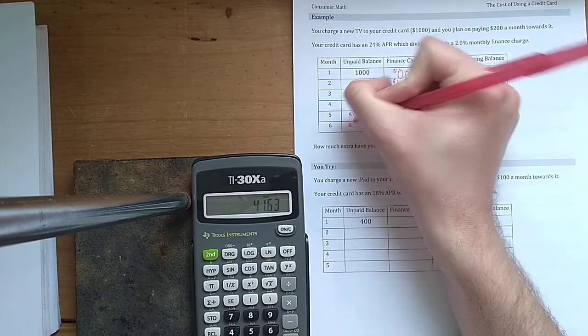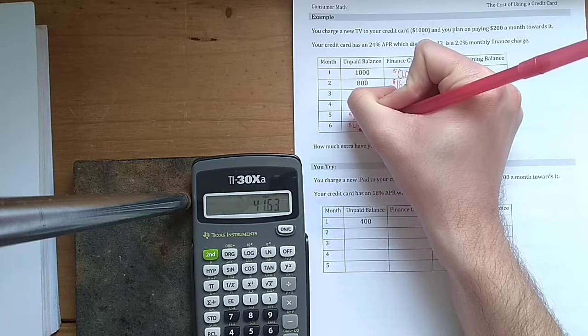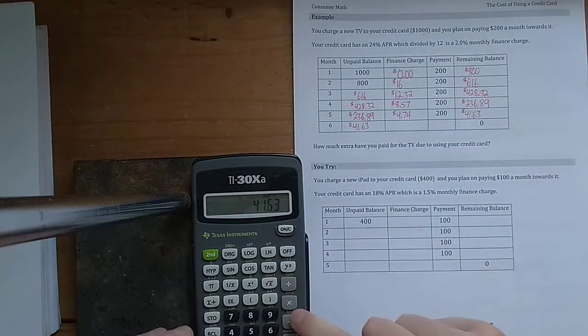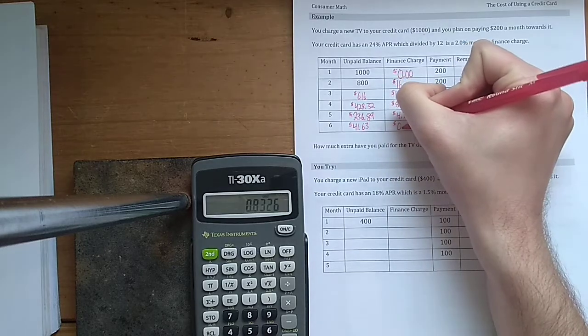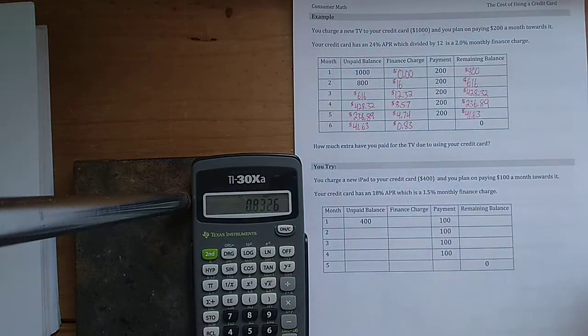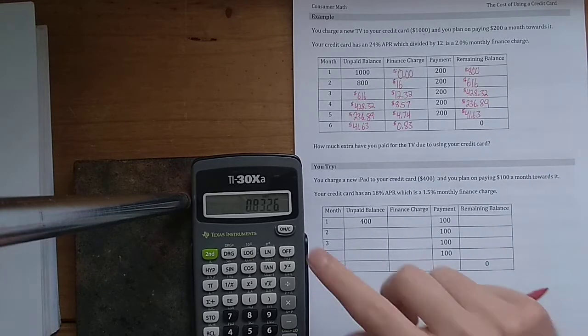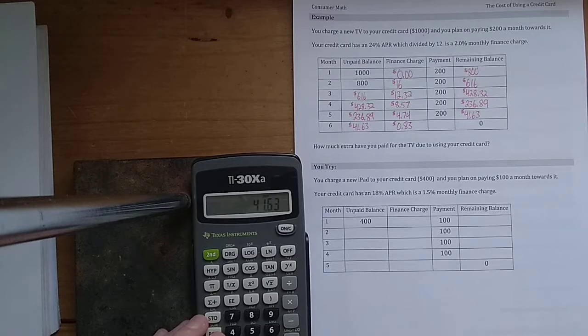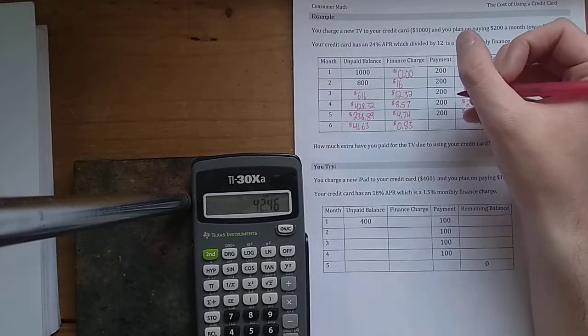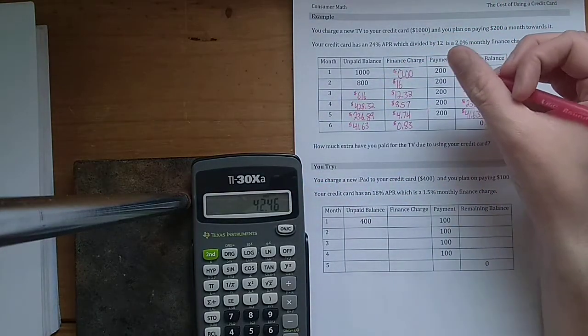Once again, for month 6, our unpaid balance is $41.63. That's going to incur a finance charge of 83 cents, which is tiny, but again, think about this is extra money you didn't have to pay. And then we're just trying to get to the remaining balance of 0. So if I still owe $41.63 from the original payment, and I have a finance charge of 83 cents, that means I still owe them $42.46.